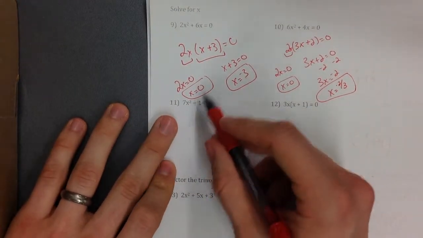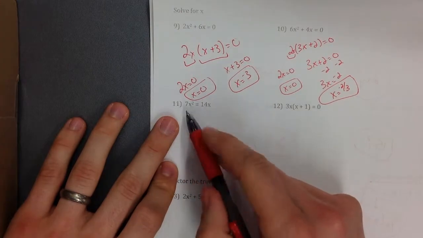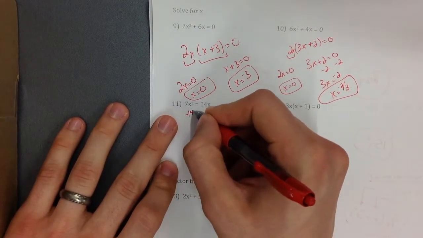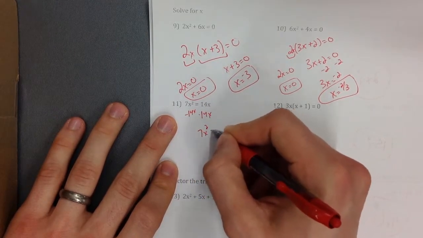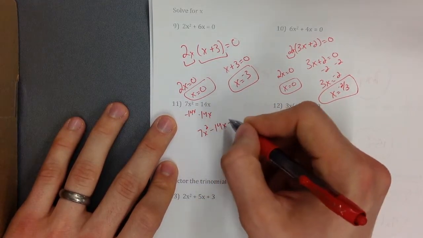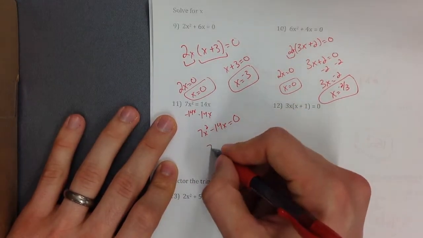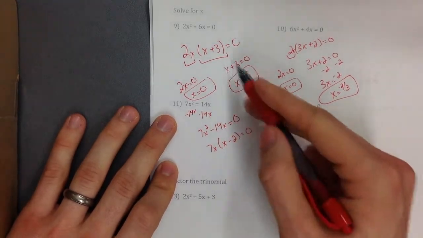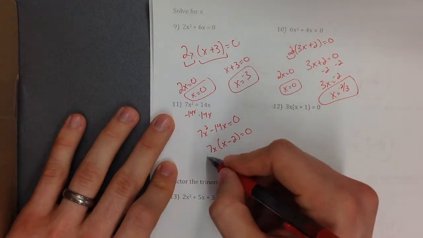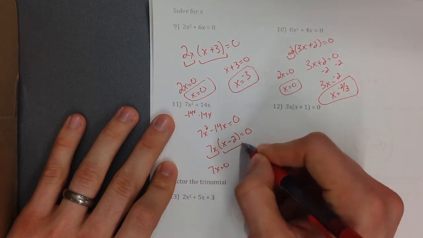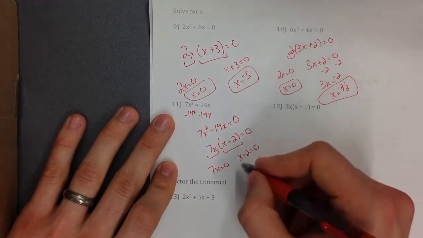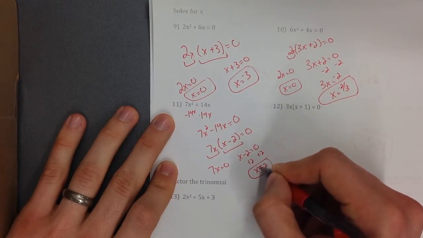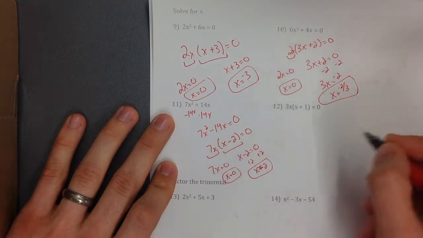Number 11, I don't have an equals 0. If I've got a quadratic like this x squared, I want a 0 in my equation. So my very first step is to force a 0 into my equation by subtracting the 14x squared, or the 14x, to the other side. What do they have in common? They both have a 7x. Once I pull it out, I'm going to have an x minus 2. And then it looks similar to the other ones. I'm just going to grab that first one. 7x could be 0. Grab that second one. X minus 2 could be 0. And solve for x in both cases. X is equal, rather, to positive 2. X is equal to 0.